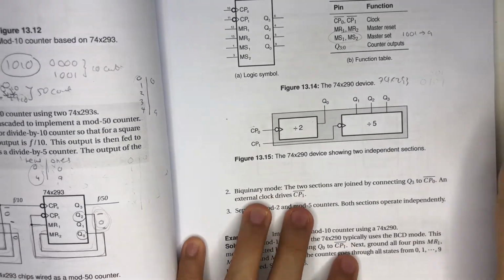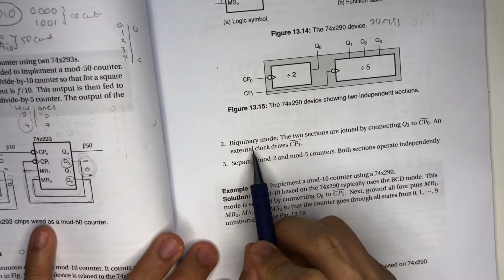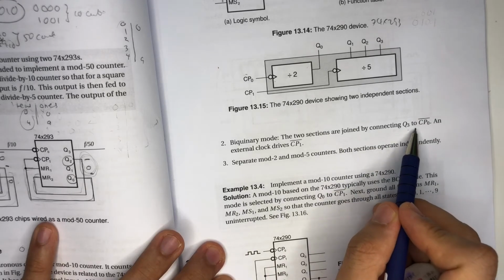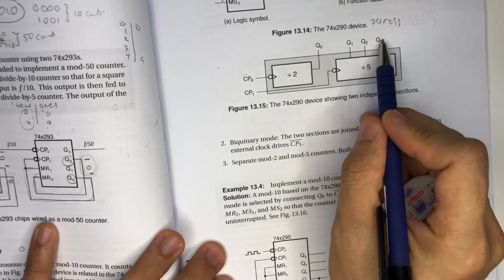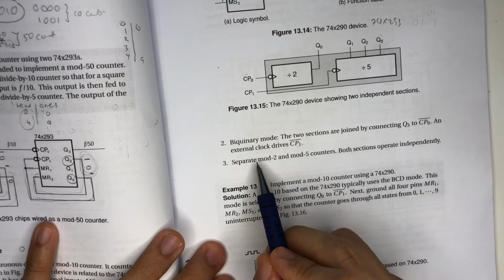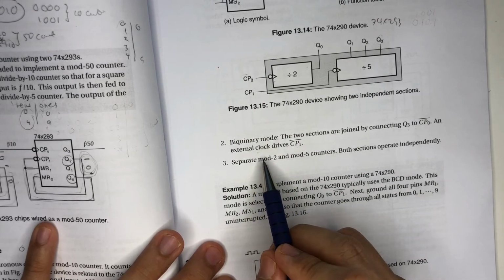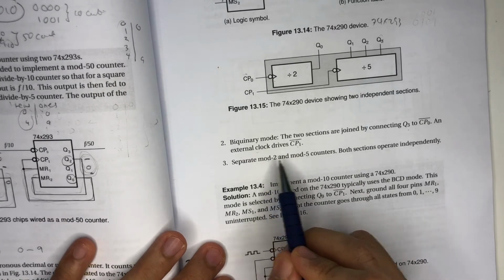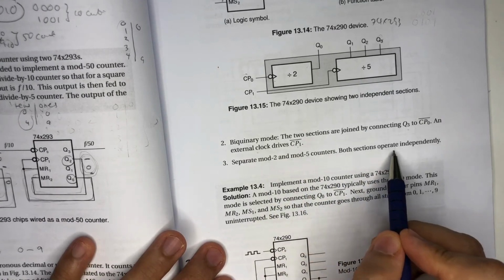If you want it to operate in biquinary mode, the two sections are joined by connecting Q3 to CP0 bar. Okay, Q3 connecting to CP0 bar, and the external clock will drive this CP1 bar. If you want them to operate separately, let's say in mod 2 and mod 5, both sections can operate independently.